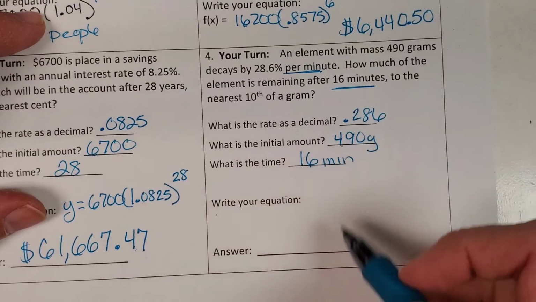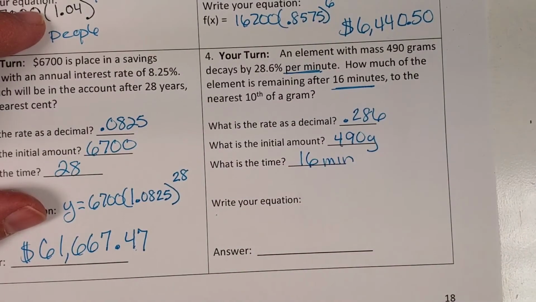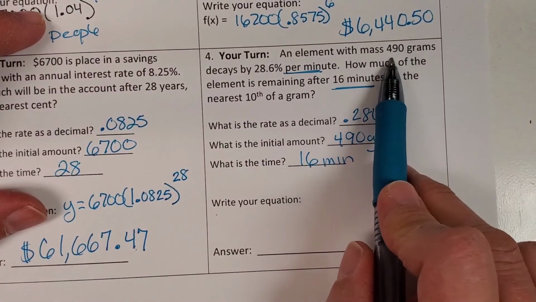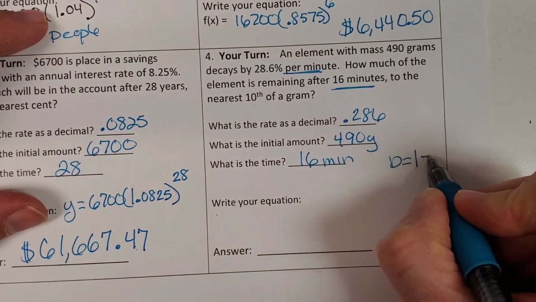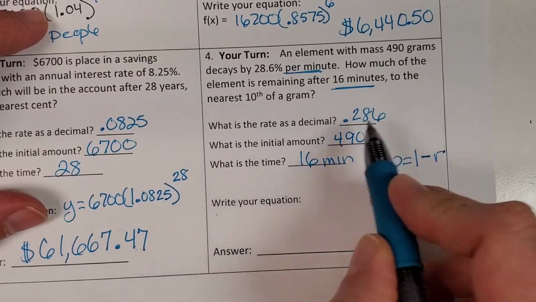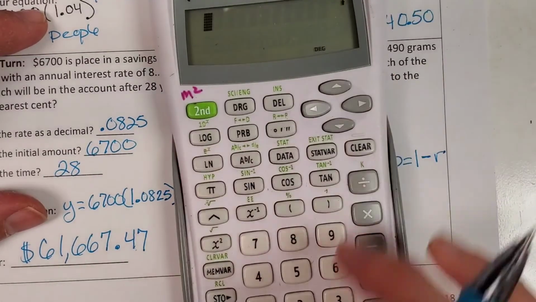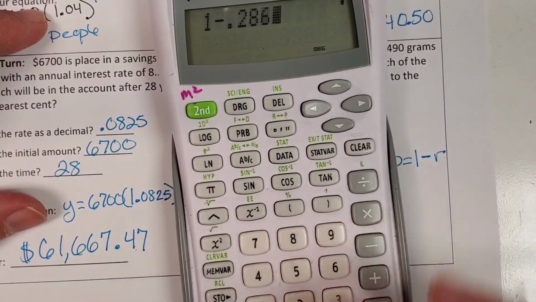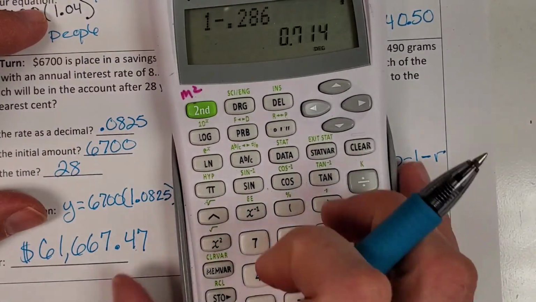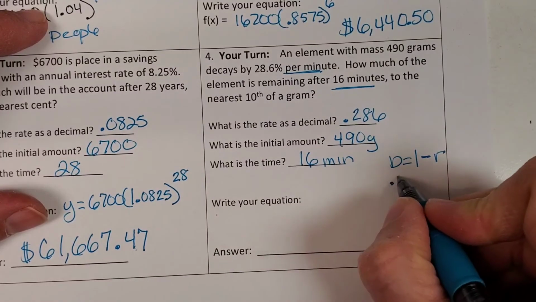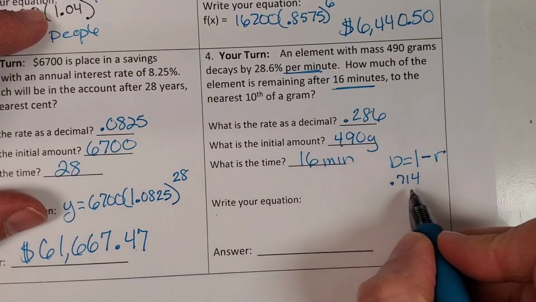If that was a different amount, we'd have to make sure that it was the same unit, and we'd have to do some calculations for that. You shouldn't have to at this level. It's going to be pretty easy. When you get to chemistry, yeah, you'll probably do stuff like that. We've got to change now our B. We've got to find our B. Remember, our B is 1 minus the rate. 1 minus 0.286. So we're going to say 1 minus 0.286 to find our B. 0.714. So that's what we're going to use to write our equation.